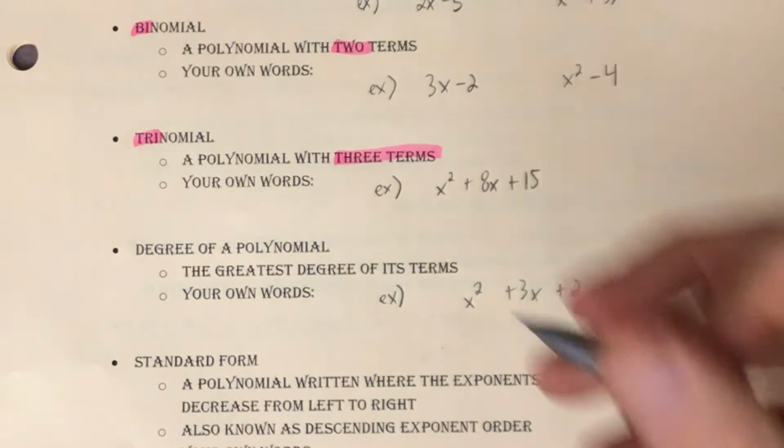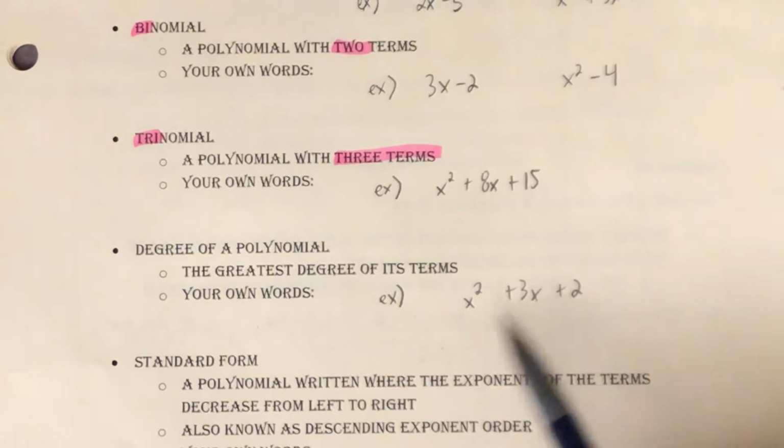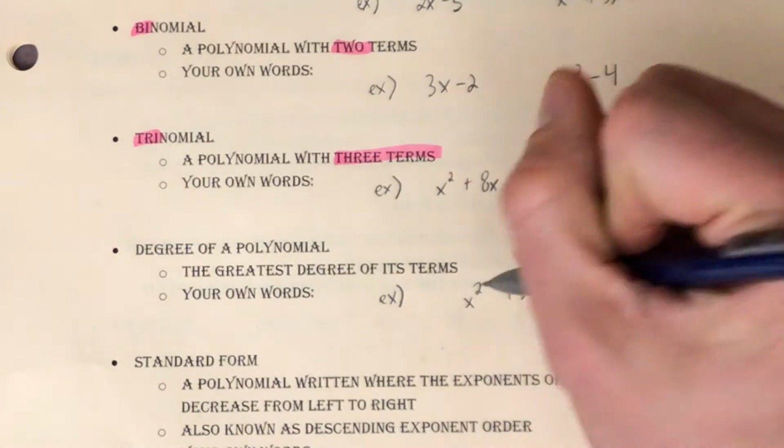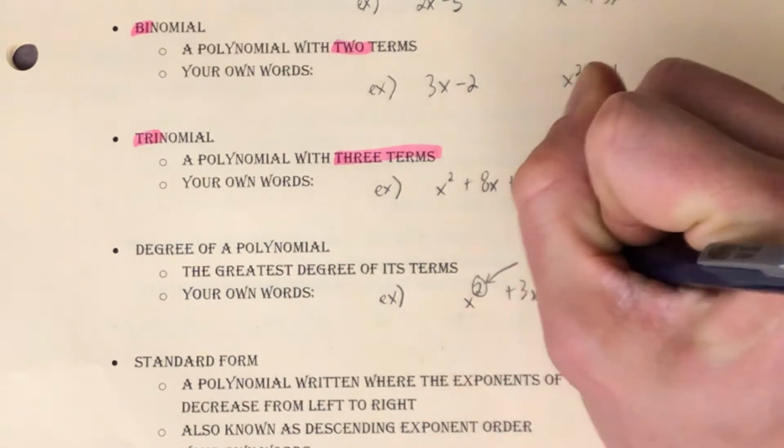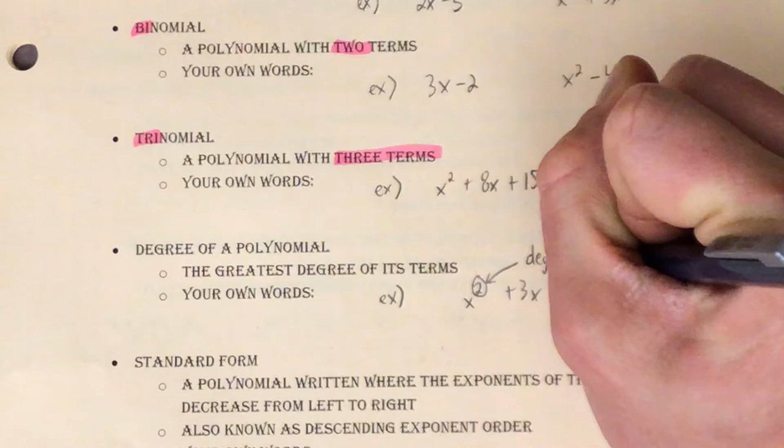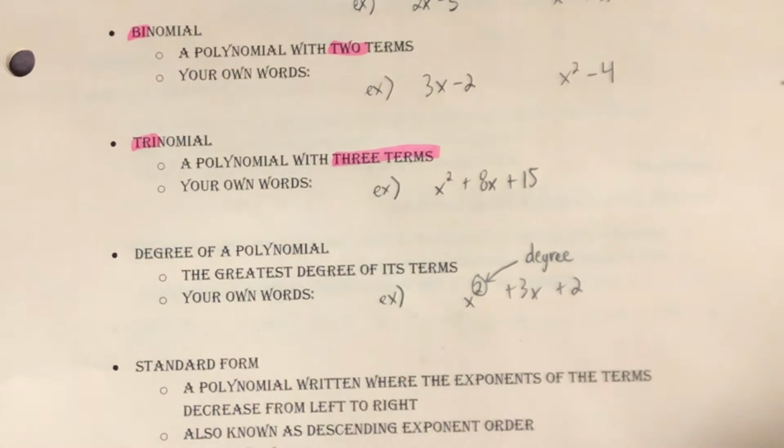Now, when we have that, we look at these and say, which one of these terms has the biggest exponent? Well, that's the x squared, so that would be our degree. So when we're talking about degree of a polynomial, we're looking at all of our terms and figuring out which one has the biggest exponent.